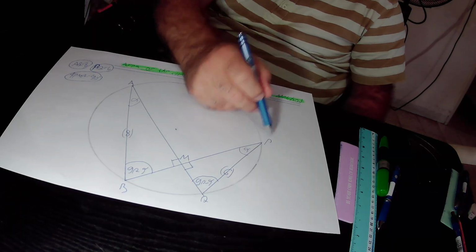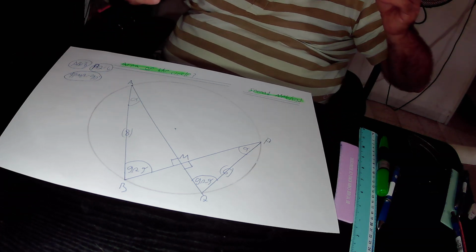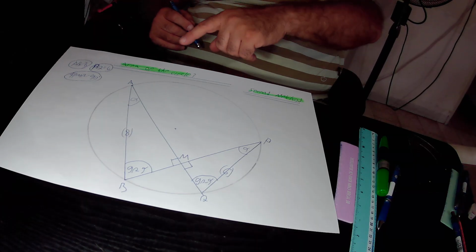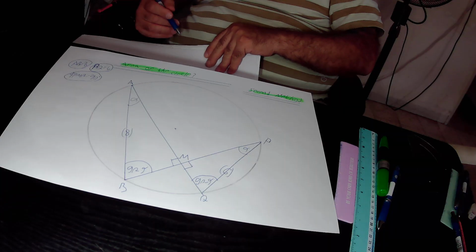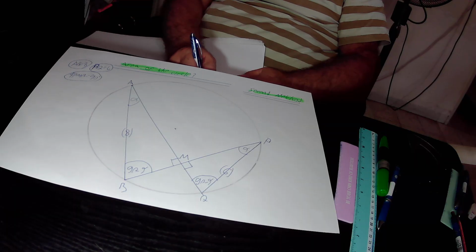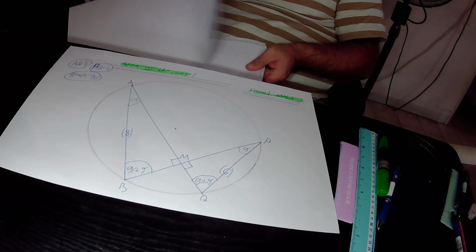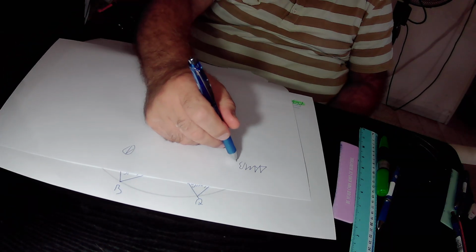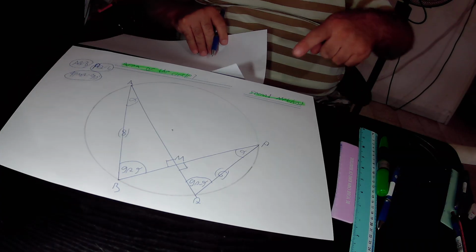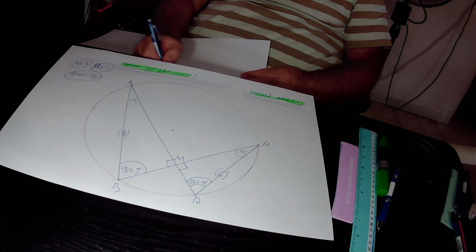And therefore, those two right triangles are similar to each other according to the angle similarity rule. So I write it down. We find that the big right triangle AMB is similar, this is the sign of similar, to the small right triangle PMQ according to the angle similarity rule.